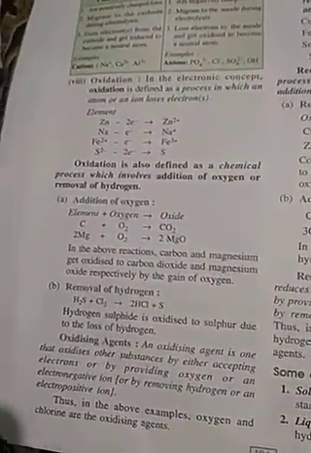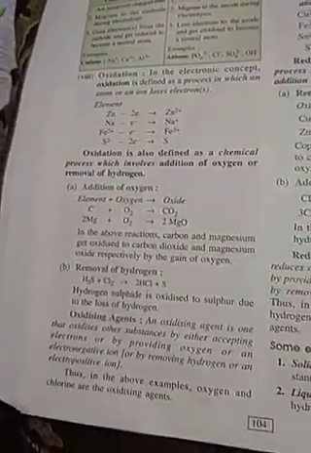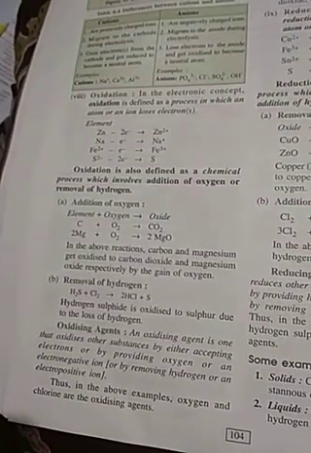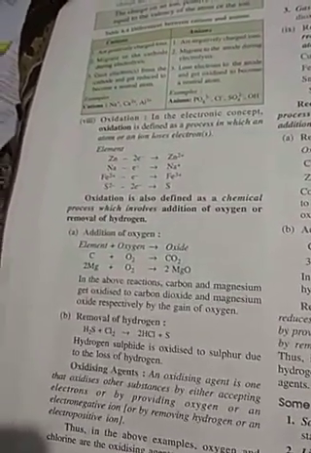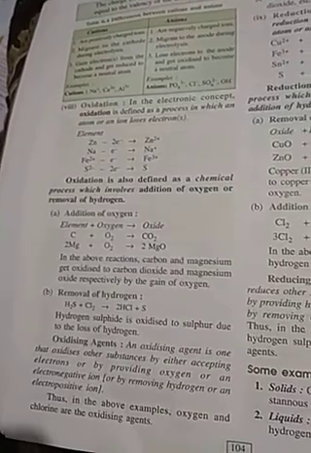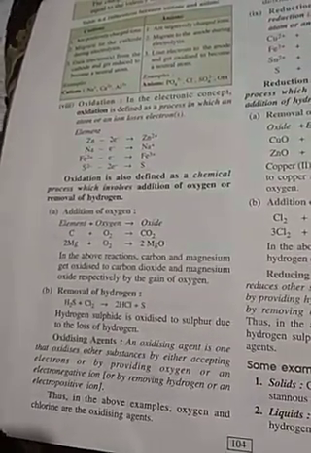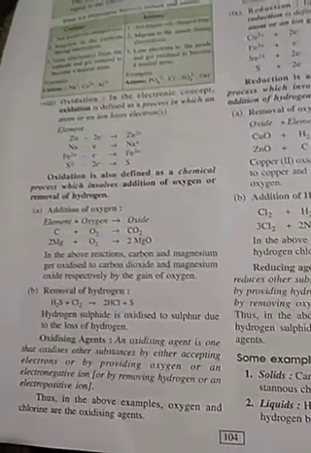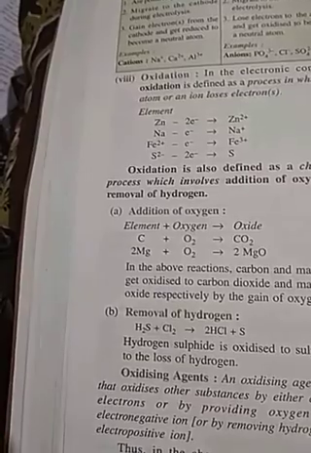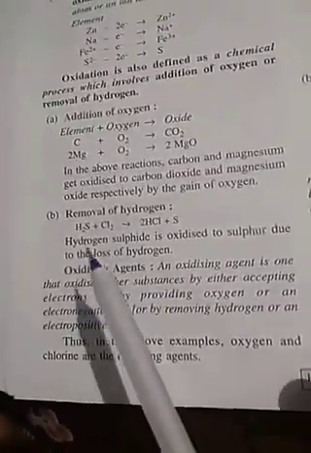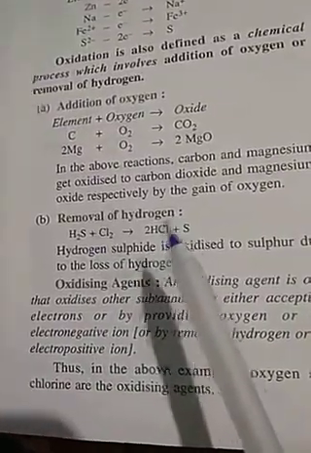Here hydrogen is considered as a metal, though it is a nonmetal, but hydrogen shows some properties like metals, that it can lose electrons. Hydrogen shows the property of metals. Hydrogen can also gain electrons. It shows the property of a nonmetal also. So here this means removal of hydrogen.